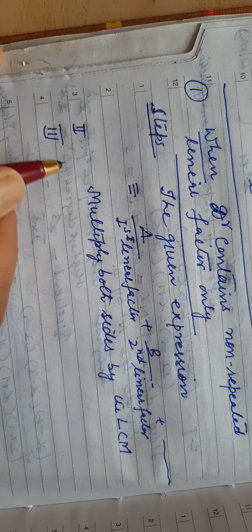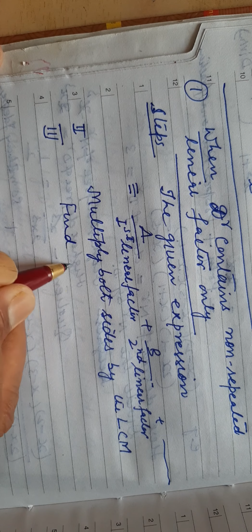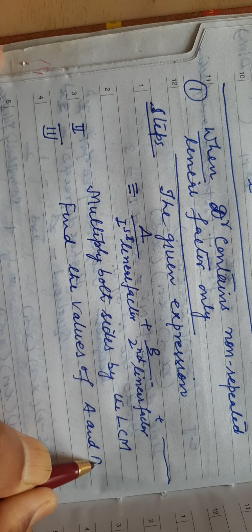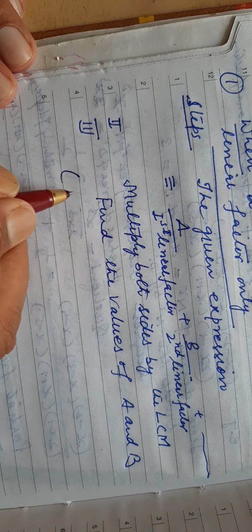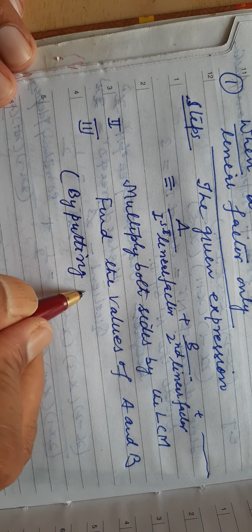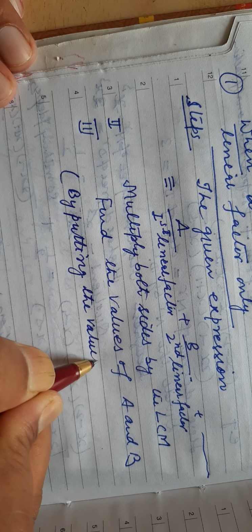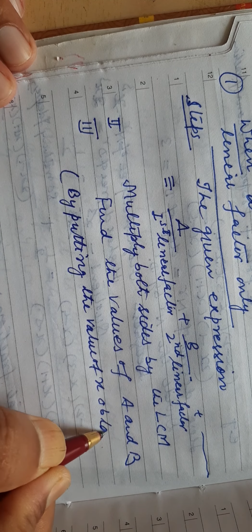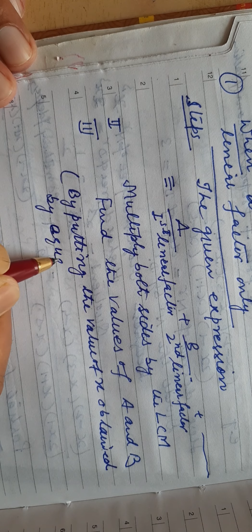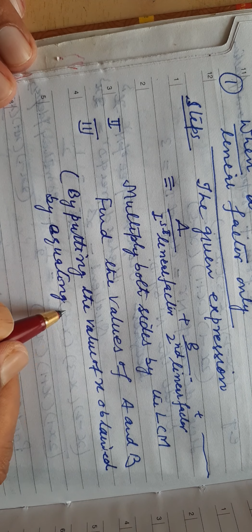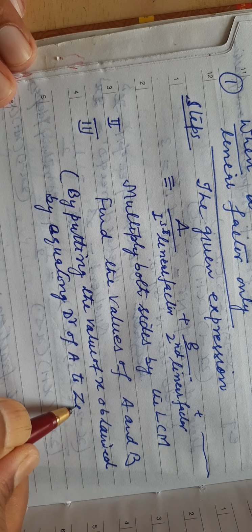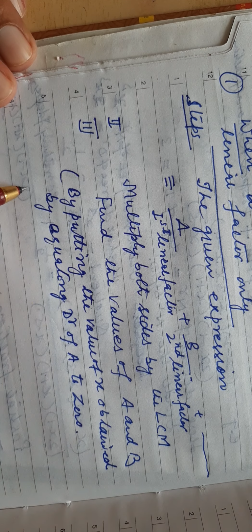In the third step, find the values of A and B by putting the value of x obtained by equating the denominators to 0 in step 2.